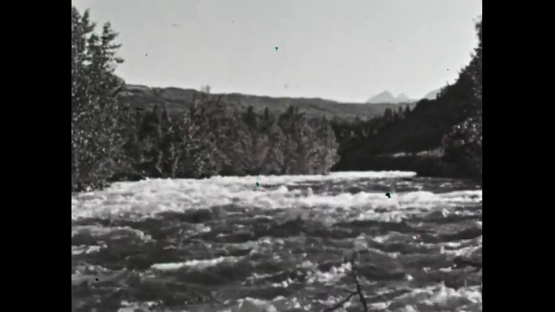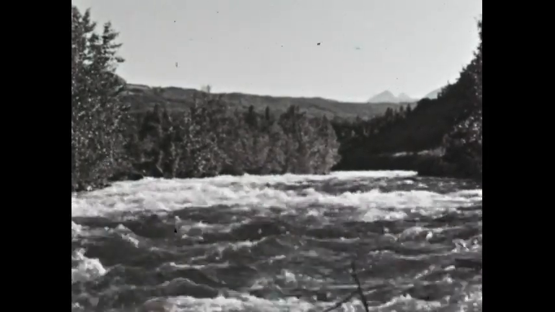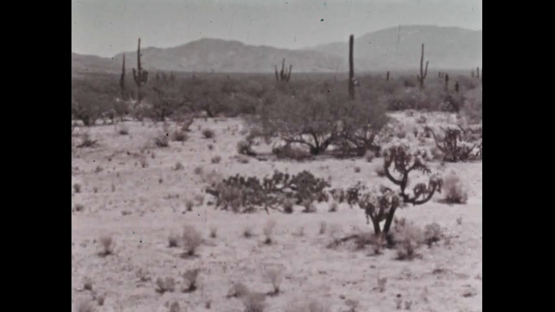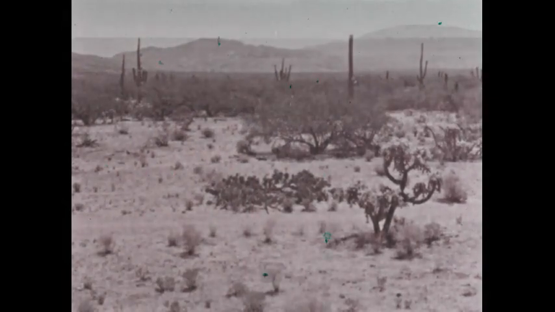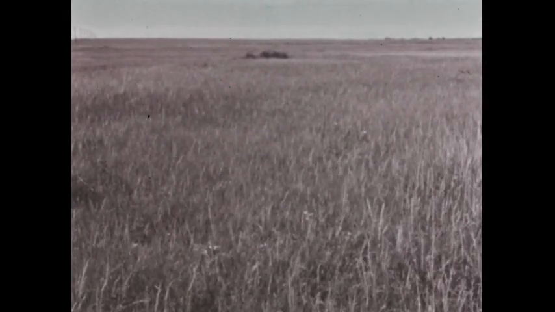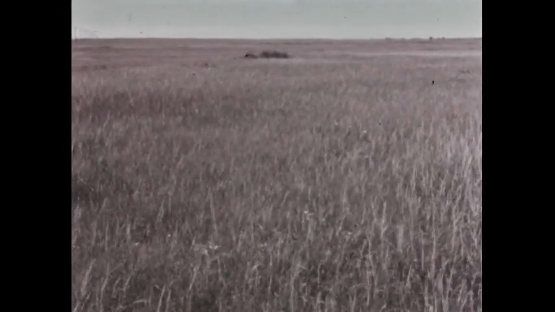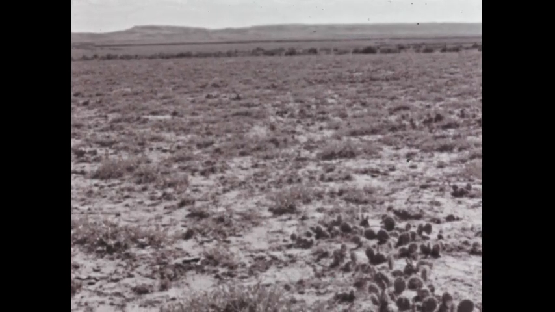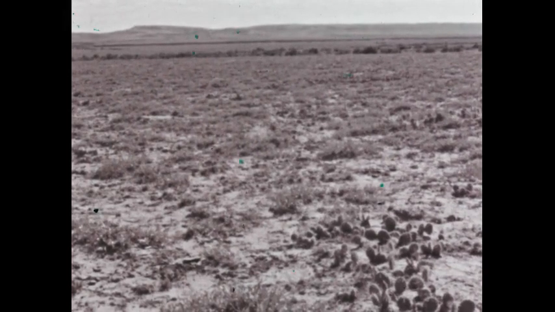In some regions, there is an abundance of water. In others, there may be little water. In some regions, rich soil supports abundant plant life. In others, poor soil supports much less plant life.